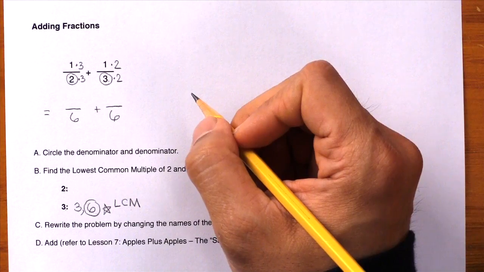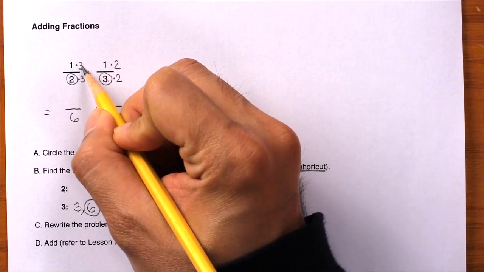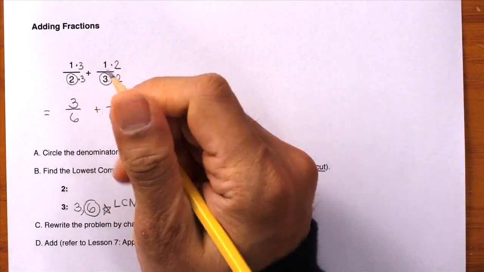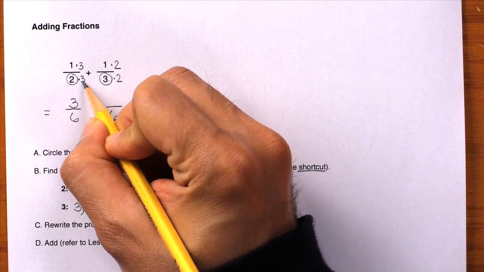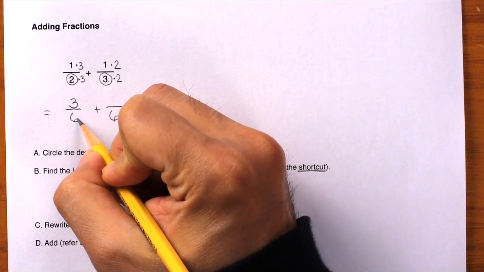And now, everything becomes just a series of simple multiplication problems. Here we go. What's 1 times 3? And that's 3, so write it down. Next, what's 2 times 3? And that gives us 6, so write it down. And oh, the answer is already there.